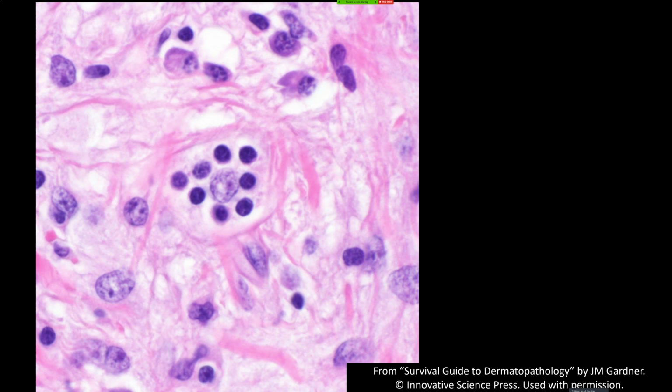It's great when you see it, but you're going to spend forever hunting around for it, and you really don't need it, in my opinion, to make the diagnosis. Also, other things can have emperipolesis. Juvenile xanthogranuloma does sometimes. I've seen sarcomas and other things that have little white blood cells in their cytoplasm.